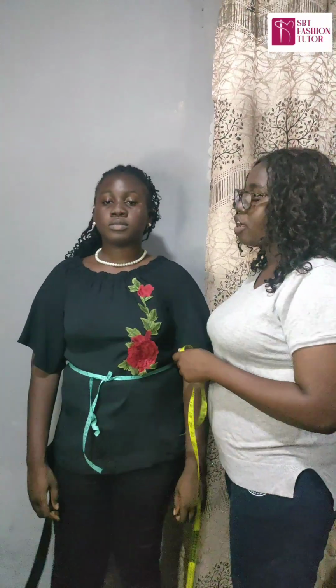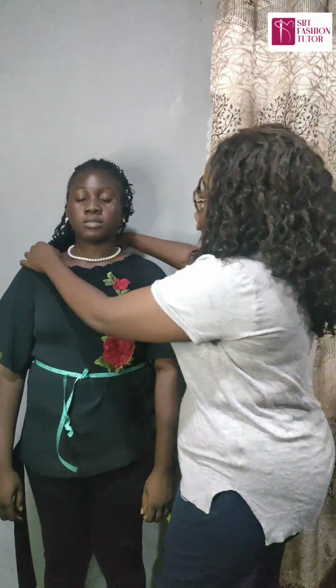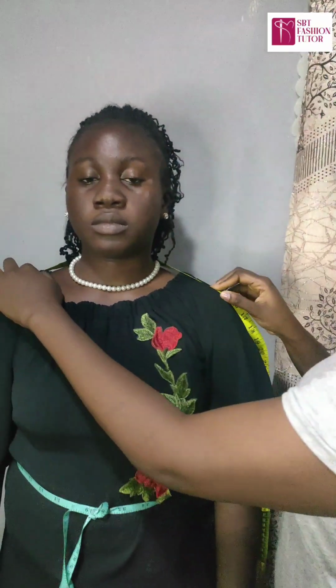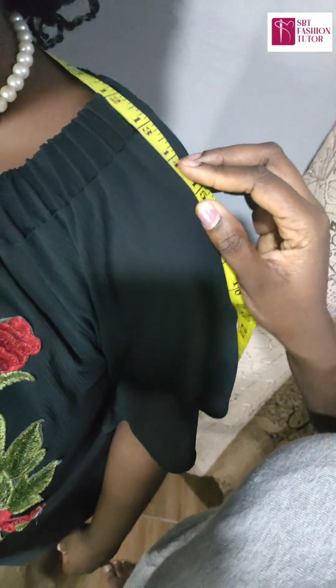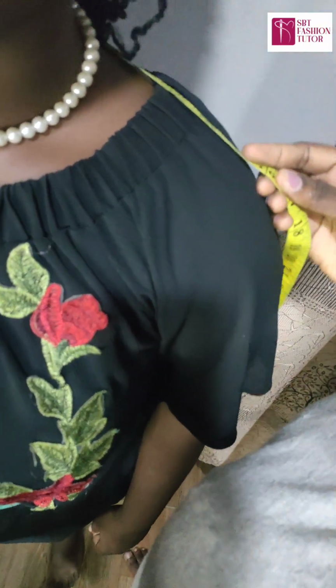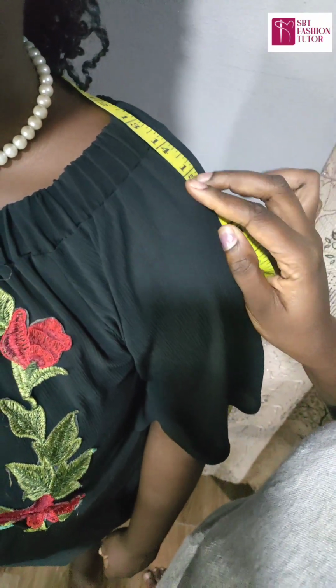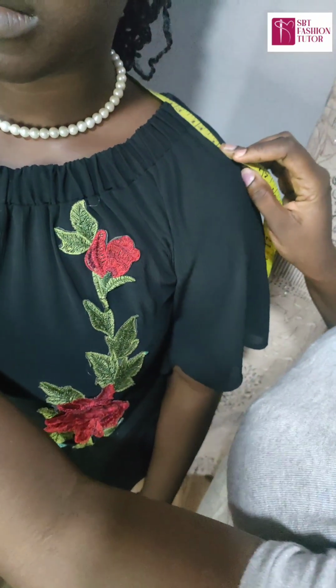Now to take our shoulder, I'll place my tape over her. You can raise up your hand. When you ask them to raise up their hand, you feel a bone here, your client. If you are not too sure, put it on your hand. So your tape must start there, and it must end at that bone. Our shoulder measurement is 15.5. Can you see? Our shoulder measurement is 15.5.